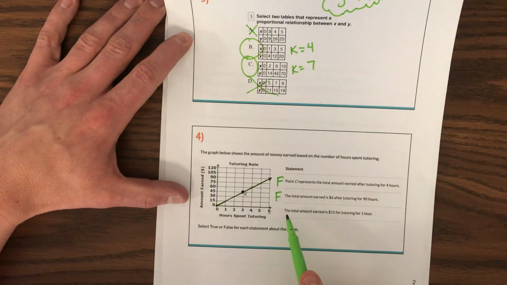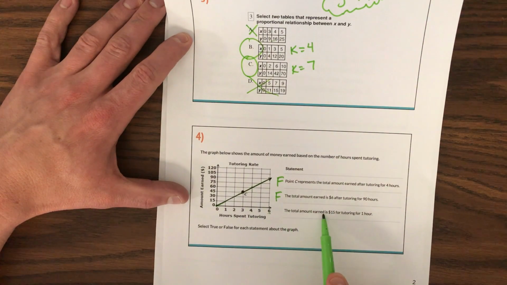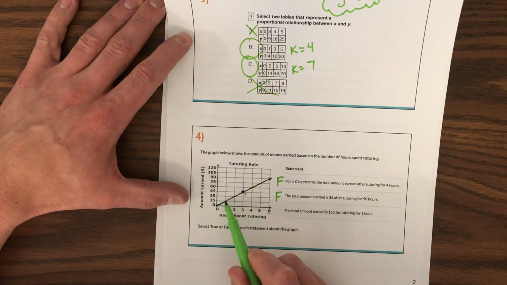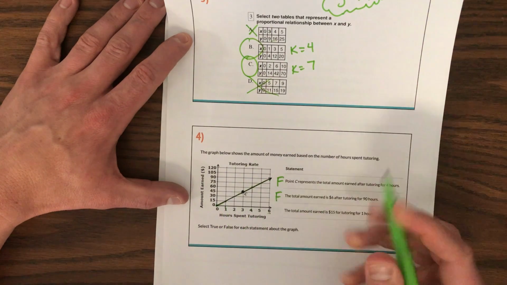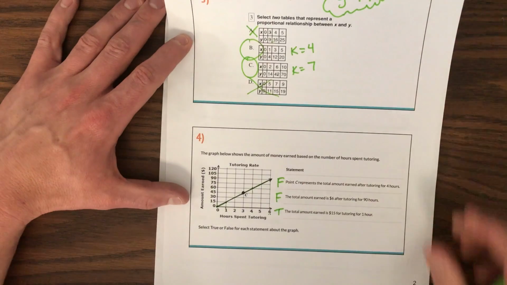All right. And the last one says the total amount earned is $15 for tutoring for 1 hour. So I go on my x-axis where it says hours tutoring, 1 hour, I move up, I see $15. Yep, that one sounds right to me.